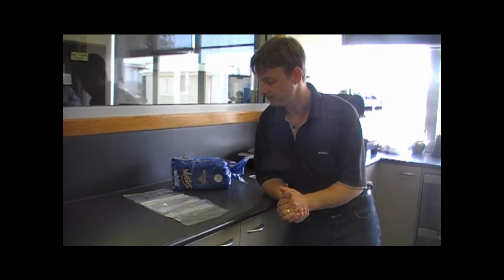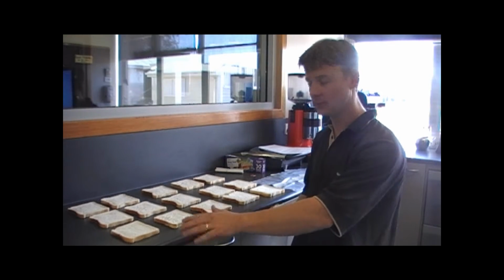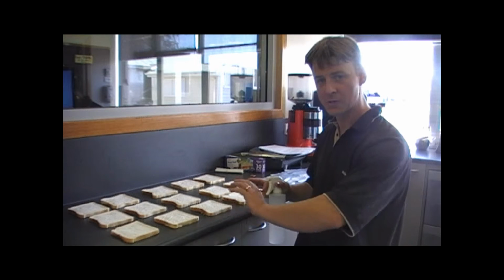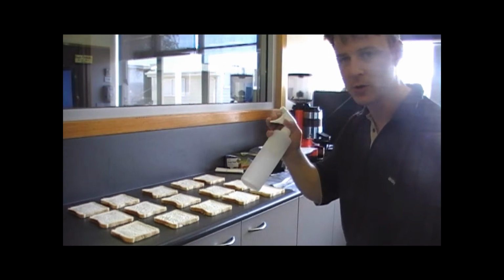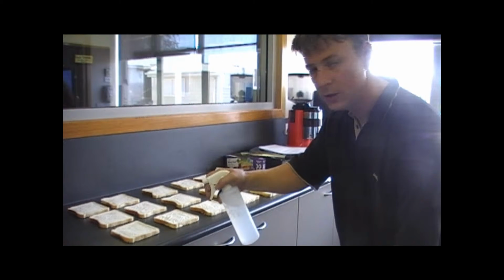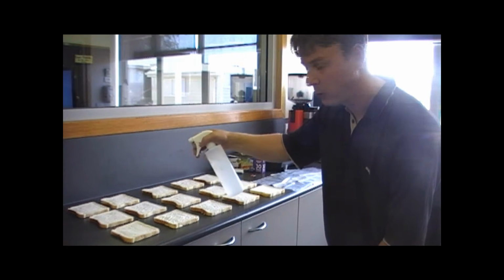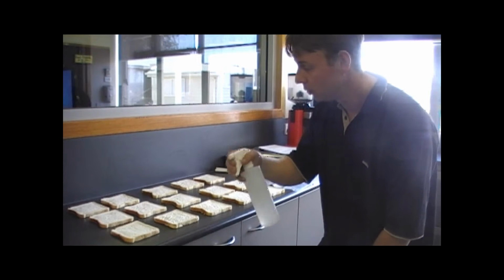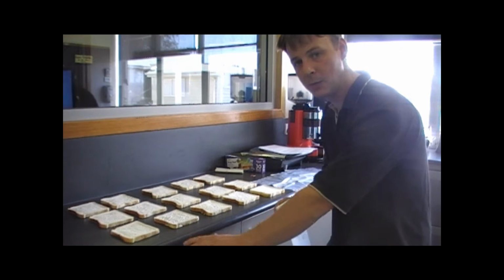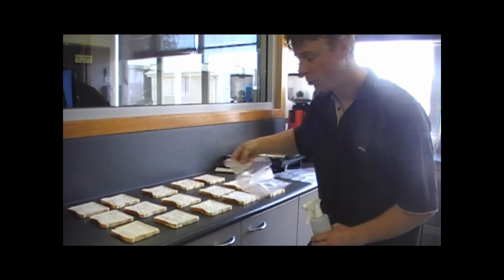mouldy bread diary. Okay, so I'll get this set up, and the first step was to lay the bread out, and I've left it there exposed for a little bit so that there might be some mould spores land on it. And I've got a spray bottle. I'm going to spray each piece of bread with a little bit of moisture.